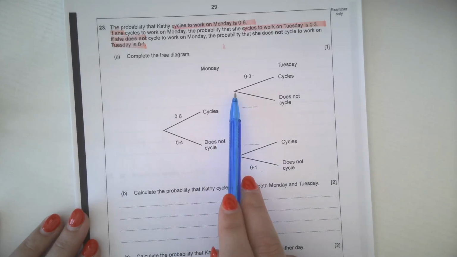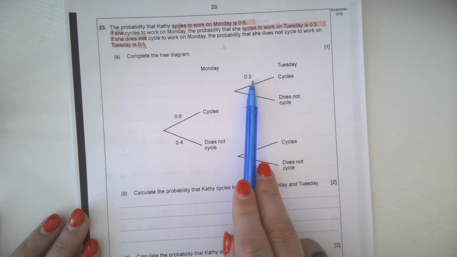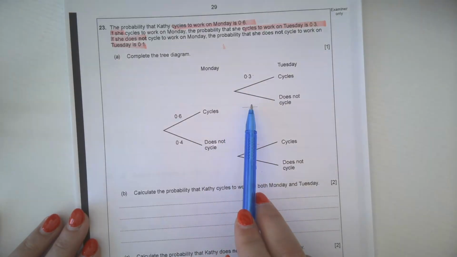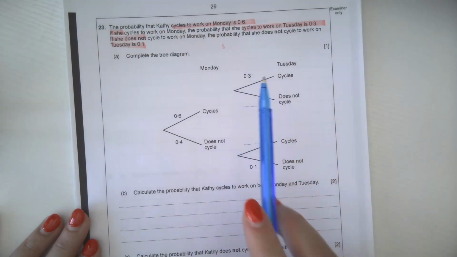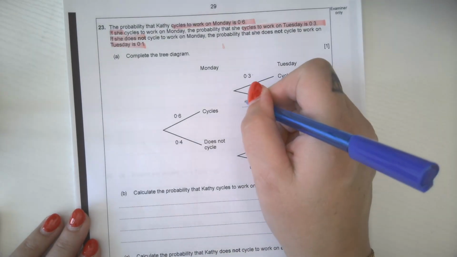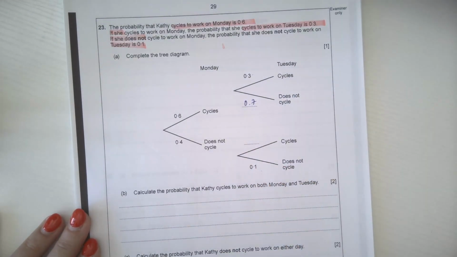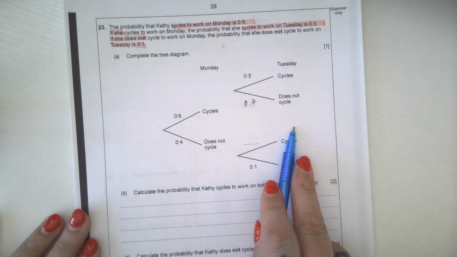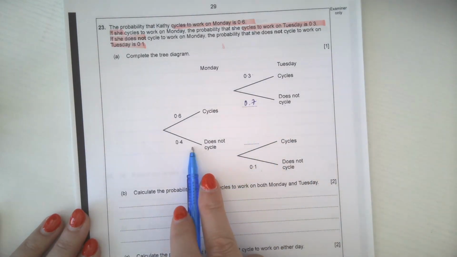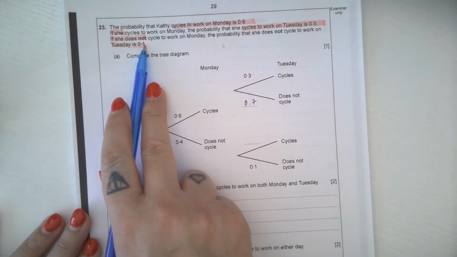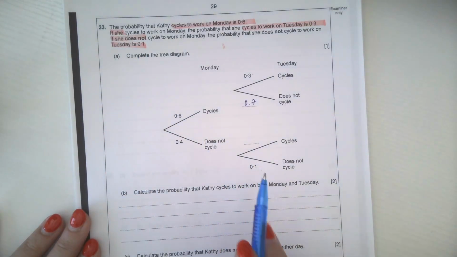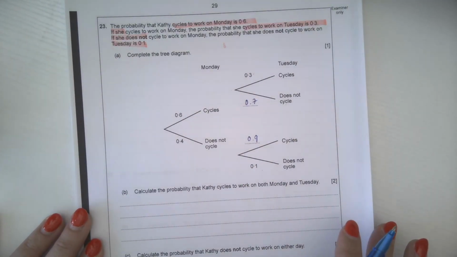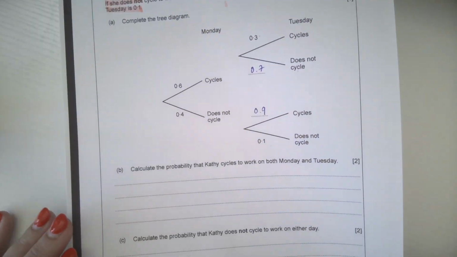The probability that she cycles to work on Tuesday, if she cycled to work on Monday, is 0.3. Probability that she does not cycle is 1 take away 0.3, which is 0.7. So if she does not cycle on Monday, the probability that she cycles on Tuesday we need to fill in, but the probability that she doesn't cycle on Tuesday is 0.1. So 1 take away 0.1 is 0.9. So that completes that branch. They have to add to 1, guys.